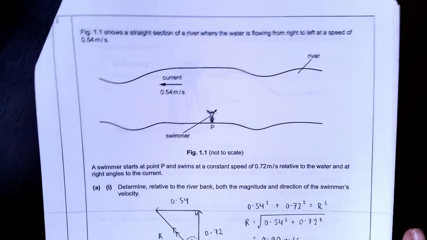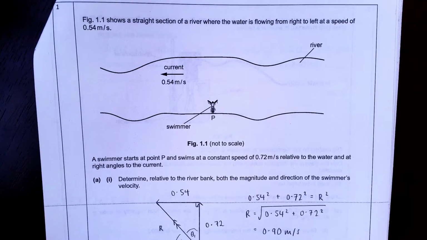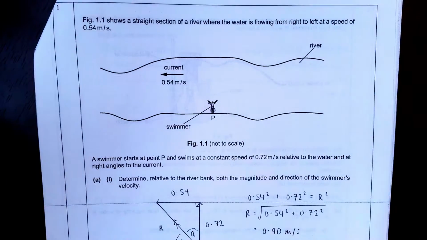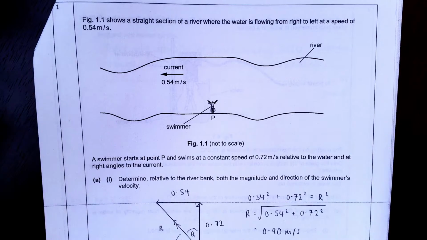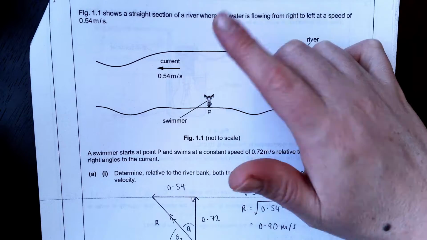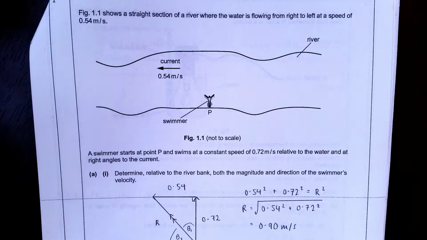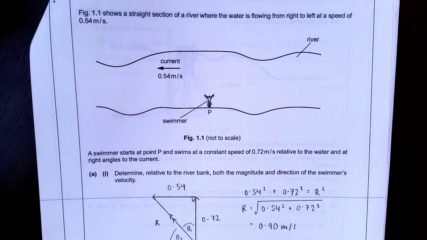In question 1, you are given a diagram showing a swimmer in a river. The river is flowing to the left on the page, so from east to west. The swimmer starts at point P and swims towards the north at a constant speed of 0.72 meters per second relative to the water and at right angles to the current.